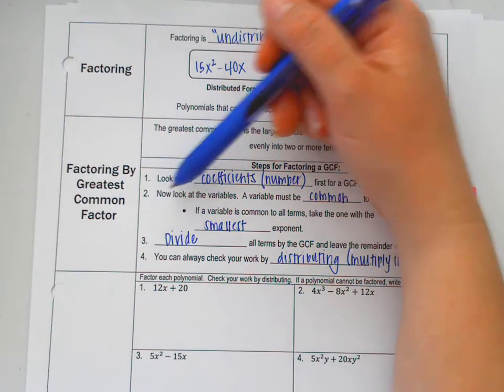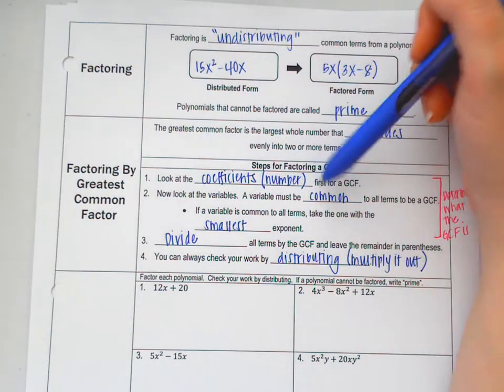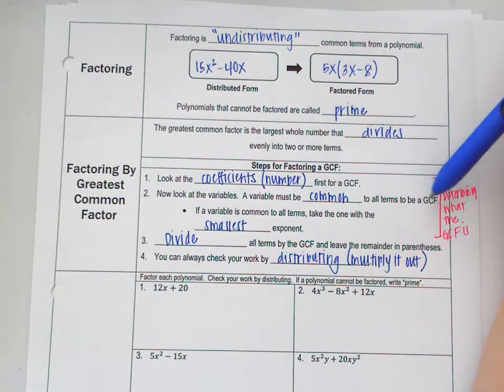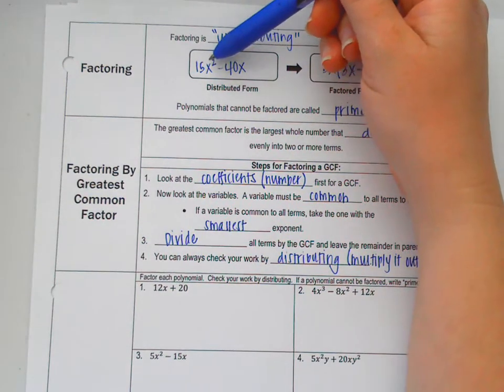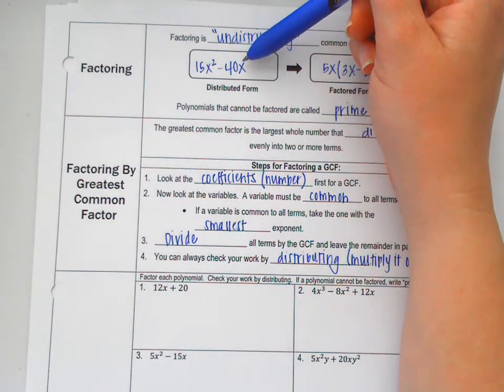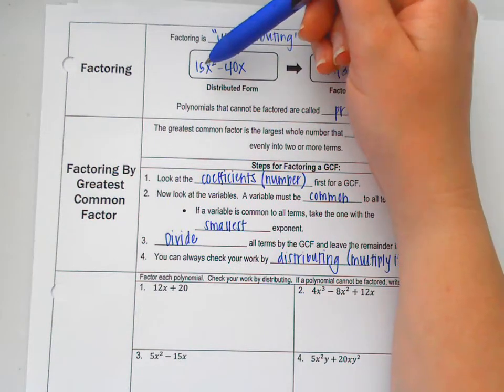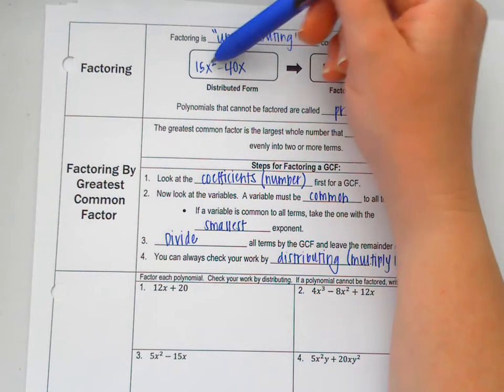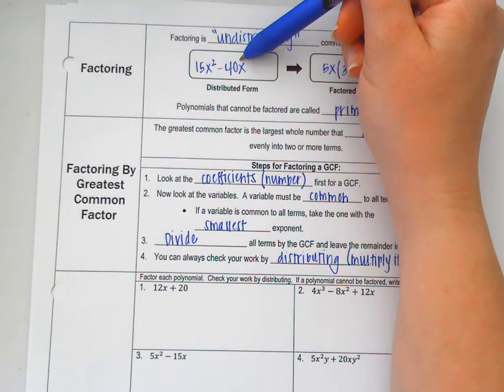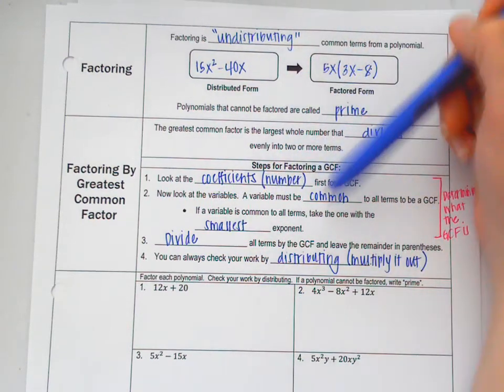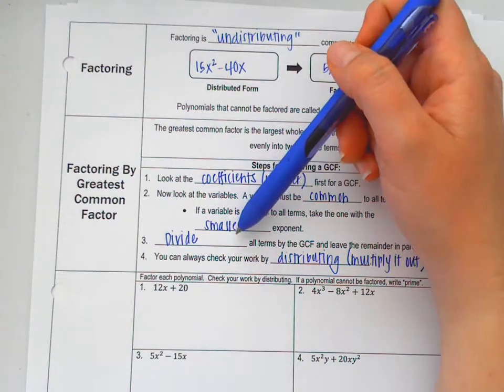And then it says, now look at the variables. A variable must be common to all terms to be a GCF. So if I look here at x squared and x, what it means by common is, is there an x in both of these? And there is. There's an x squared and there's an x. If the variable is common to all terms, you take the one with the smallest exponent.